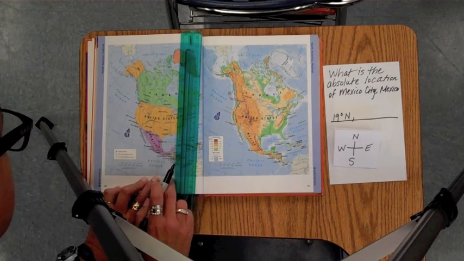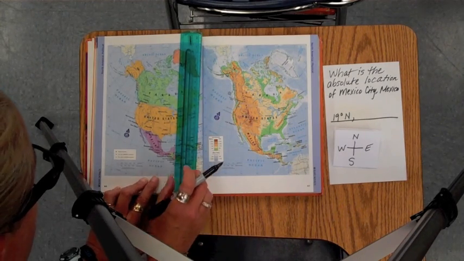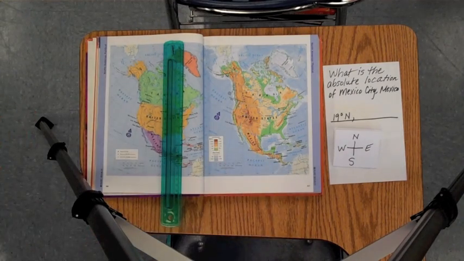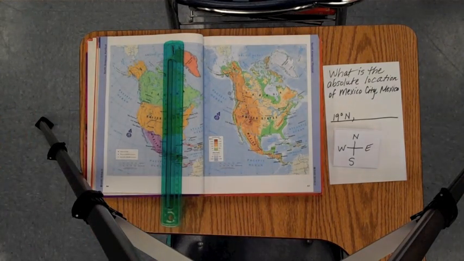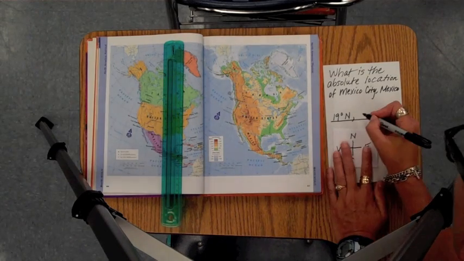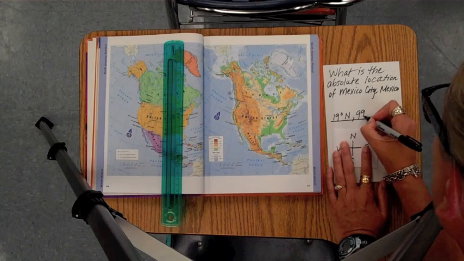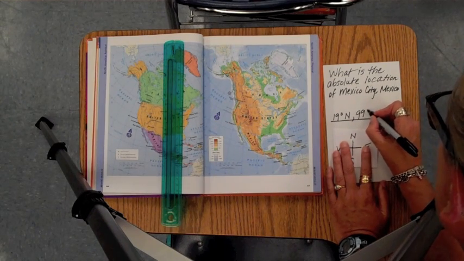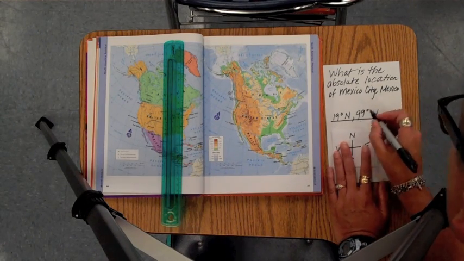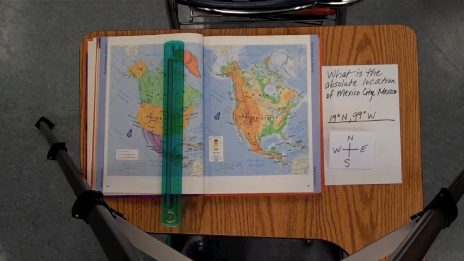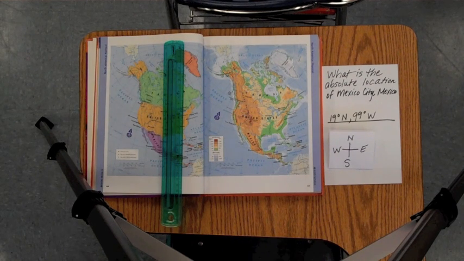So between 90 and 100 degrees, we can guess pretty closely that it's going to be around 99 degrees. So we're going to write that. And the fact that we moved west is what we're going to indicate here. And that is how you figure out latitude and longitude for a specific location on the map, known as, again, the absolute location.